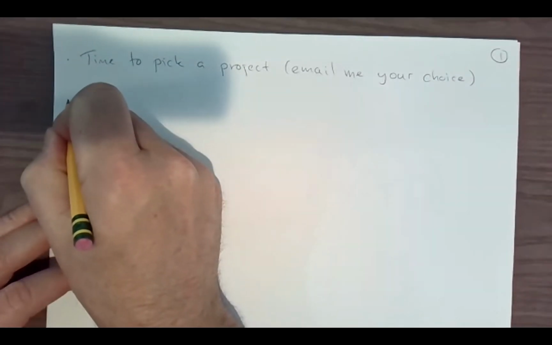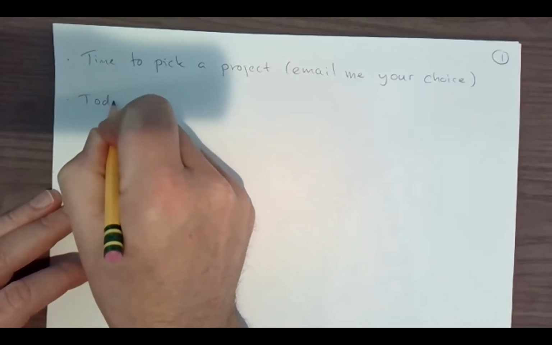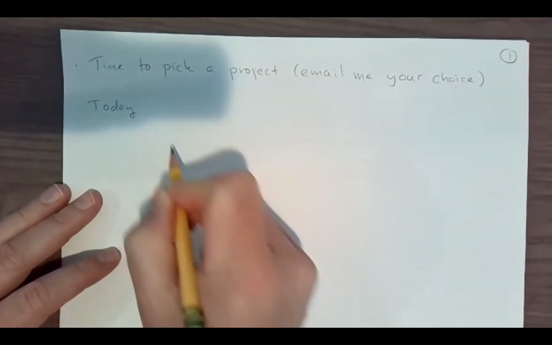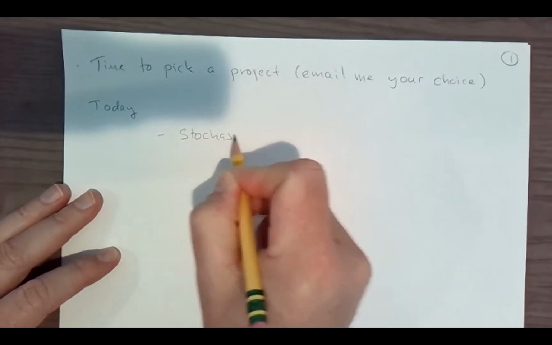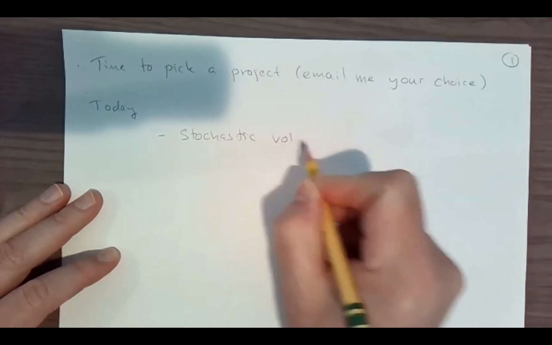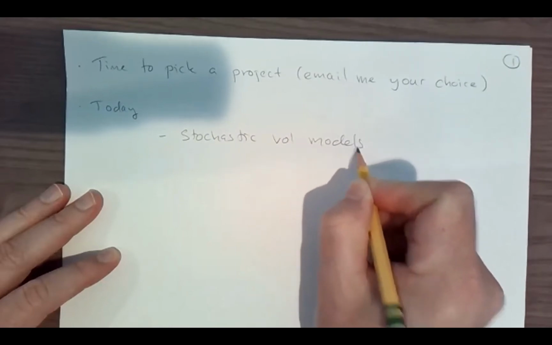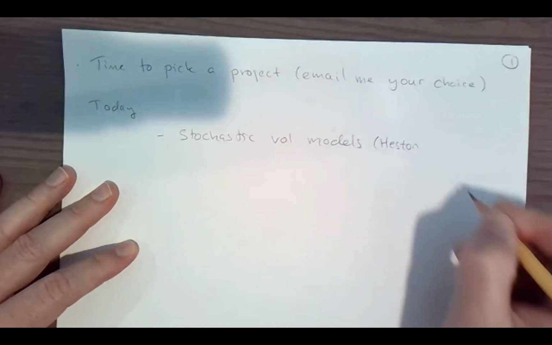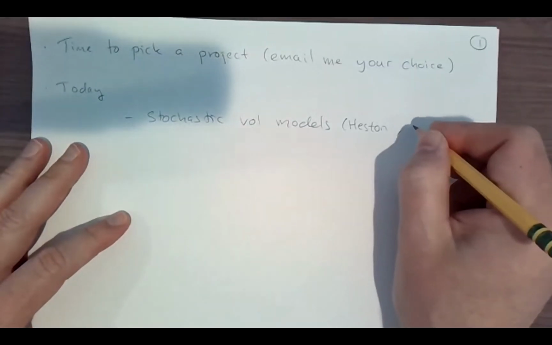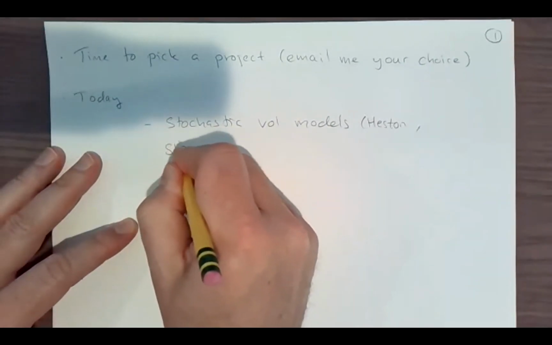And then today, what I had in mind is we're going to be looking at these stochastic vol models. So the main ones will be Heston. This is by far the most popular one. And the other one we're going to be looking at is Stein and Stein.